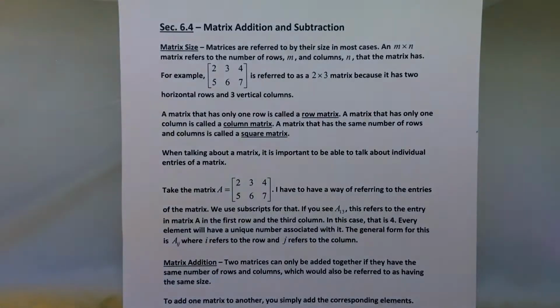The matrix size is referred to as m by n, where it's the number of rows by the number of columns. For example, the matrix you see here, 2, 3, 4, 5, 6, 7, is 2 by 3 because it has 2 rows and 3 columns. A matrix that's only a row is called a row matrix. A matrix that's only a column is a column matrix. And if they're the same, they are called a square matrix.